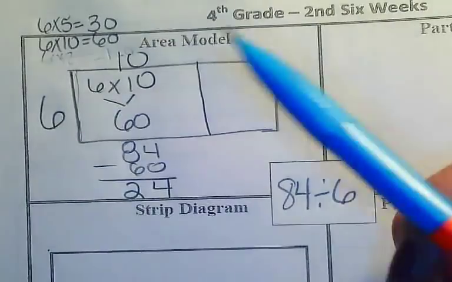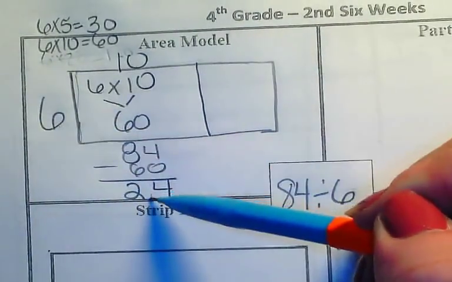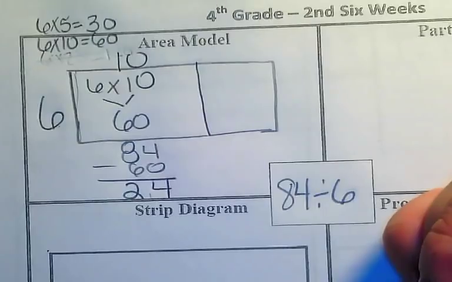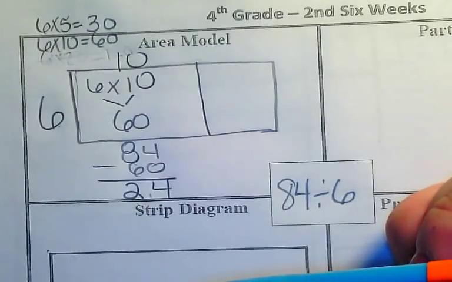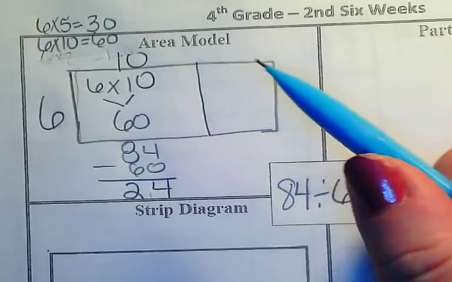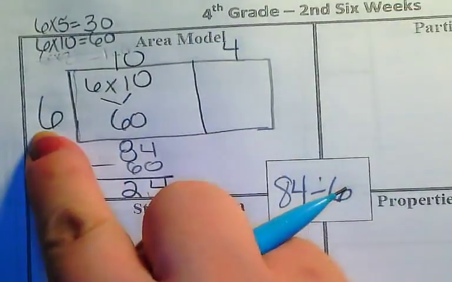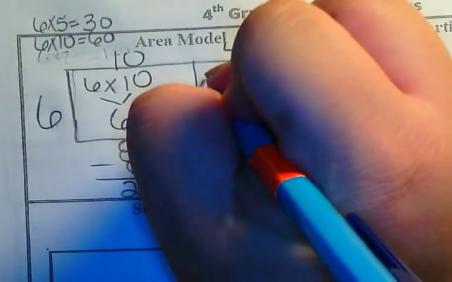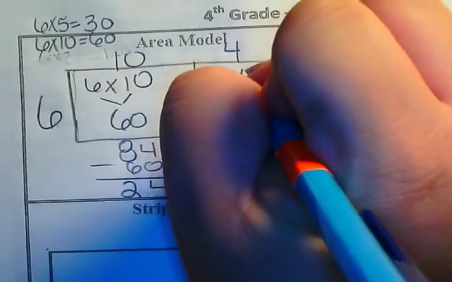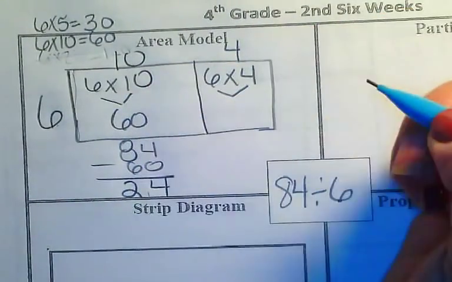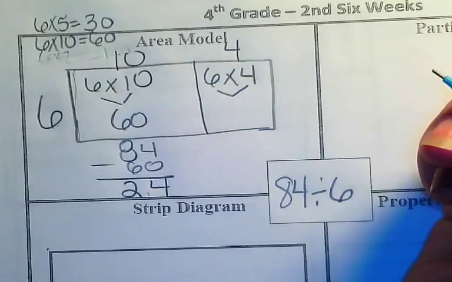Now we need to say how many groups of 6 go into 24. 4, because 4 times 6 gives us 24. So 6 times 4 gives us what?